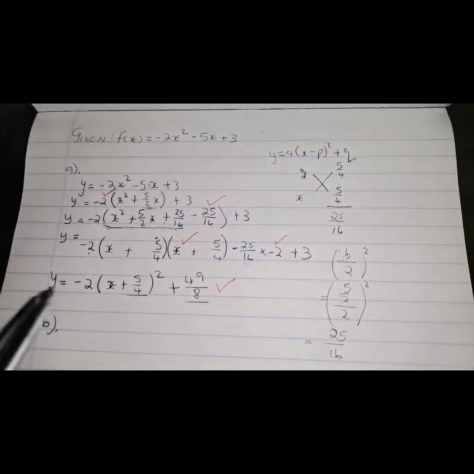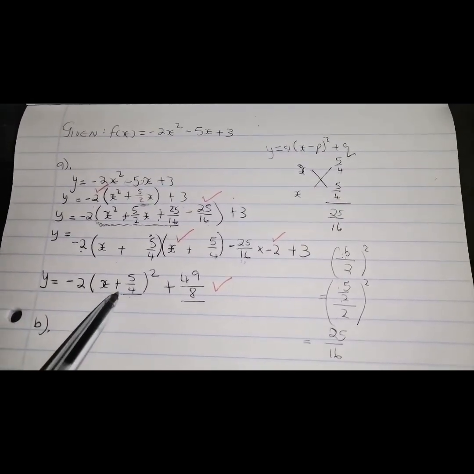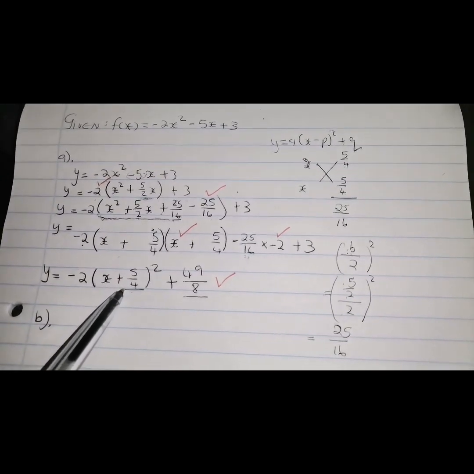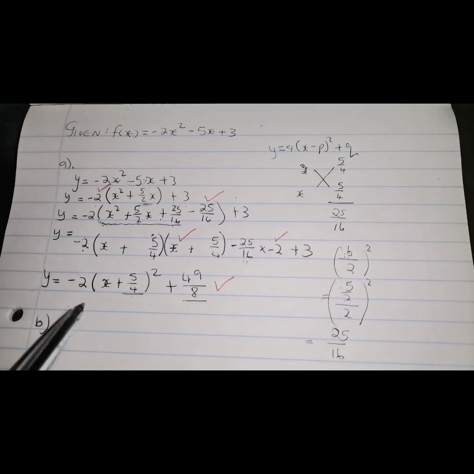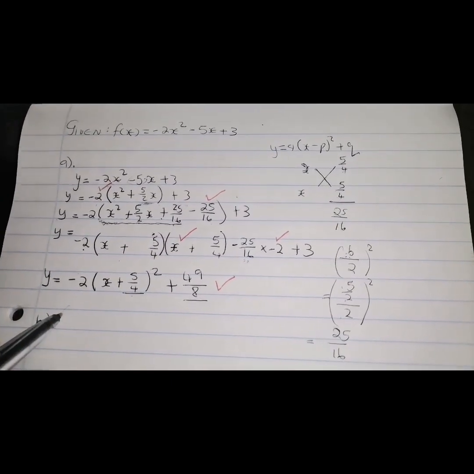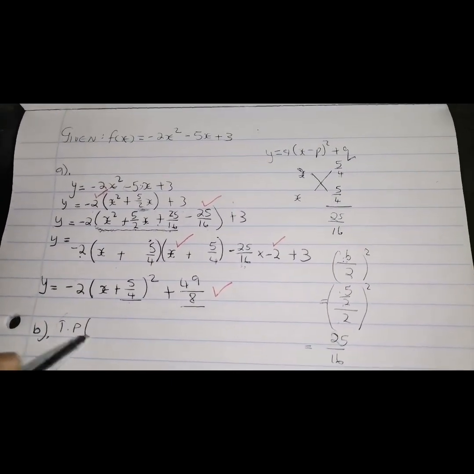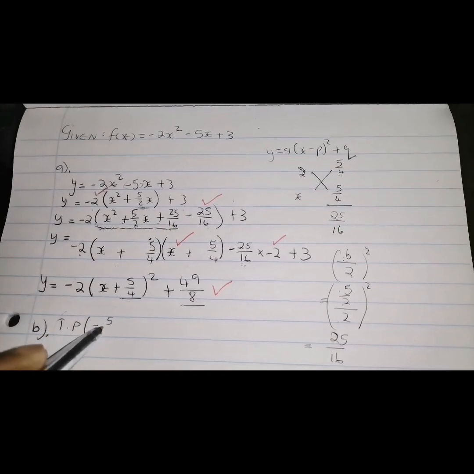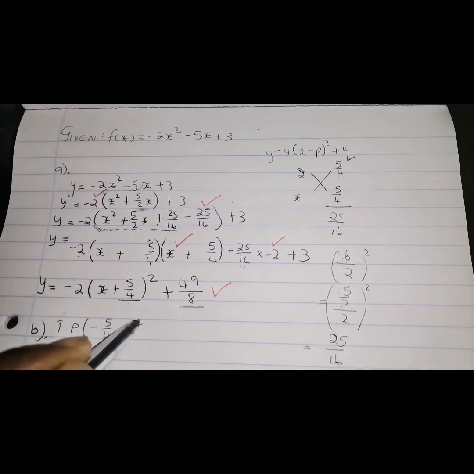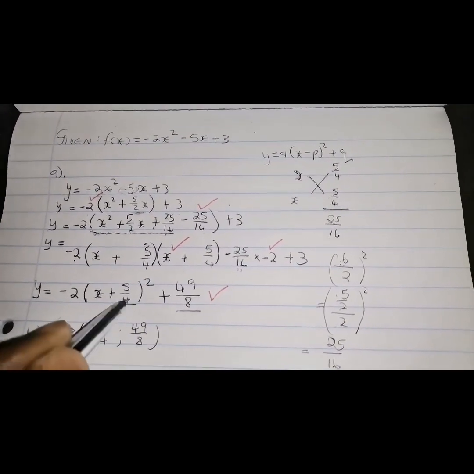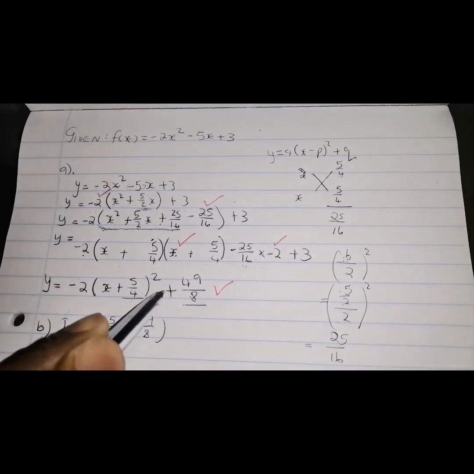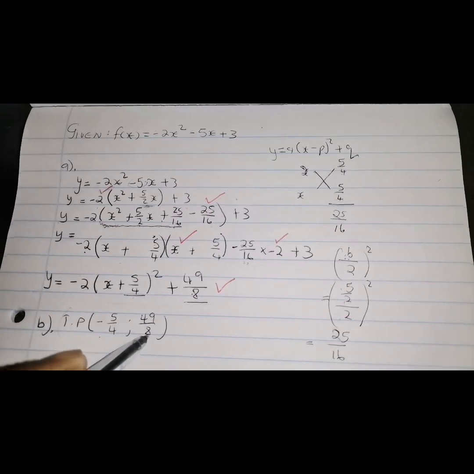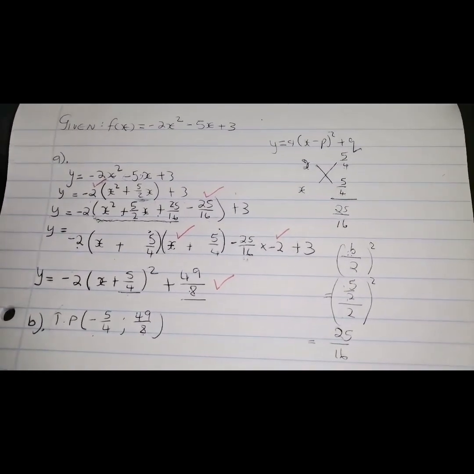Right in this case, at the moment, the sign of p is positive. That means when it comes out of the bracket, it's going to be negative 5/4. Yes, the turning point coordinates are negative 5/4 and 49/8. P is negative 5/4, and the sign stays the same for q, 49/8. Then we're done with B.